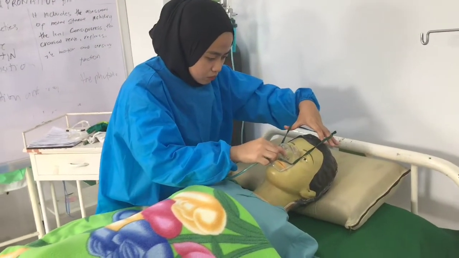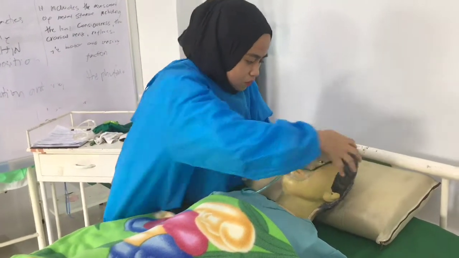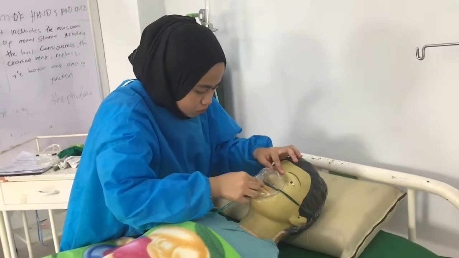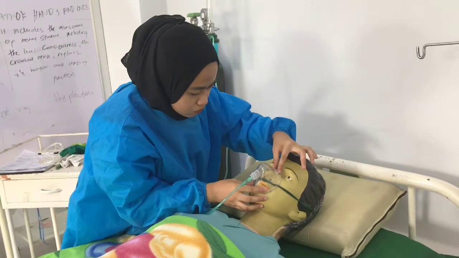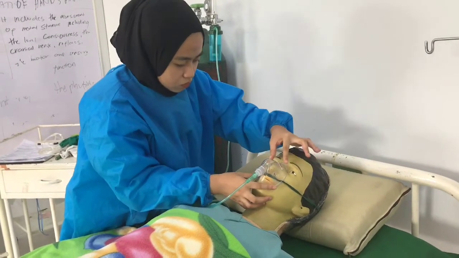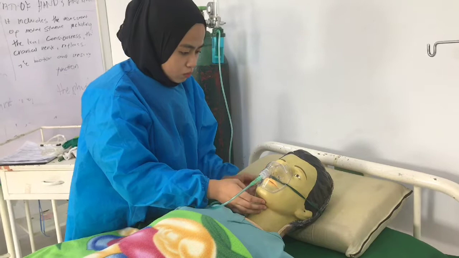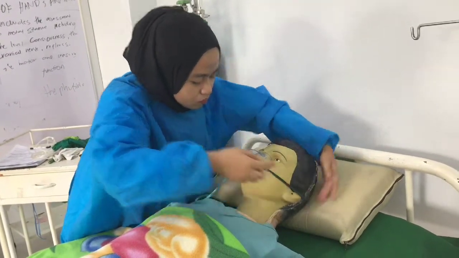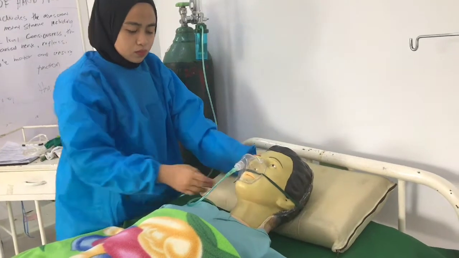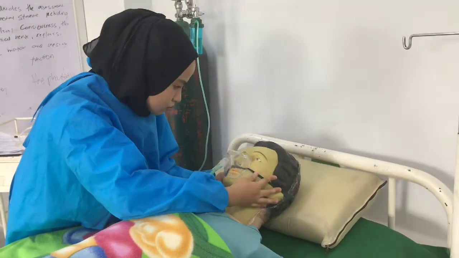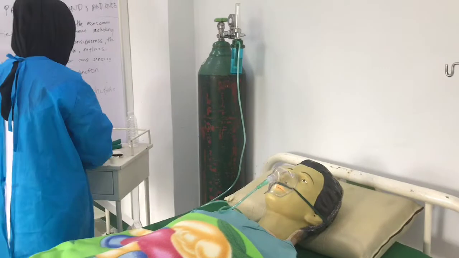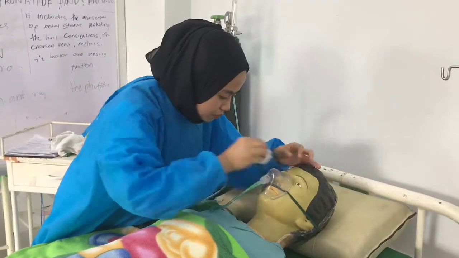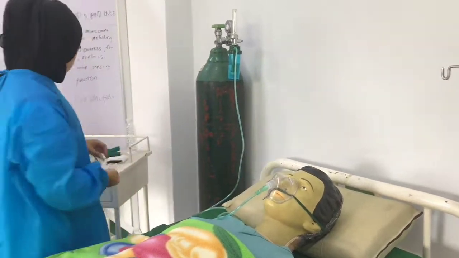Fit the mask to the contours of the client's face. Adjust the elastic strap around the client's head so that the mask fits snugly but comfortably on the face. The mask should mold to the face so that very little oxygen escapes into the eyes or around the cheeks and chin. Inspect the facial skin frequently for dampness and dryness and treat it as needed. This is to inspect for any abnormalities that need immediate attention.